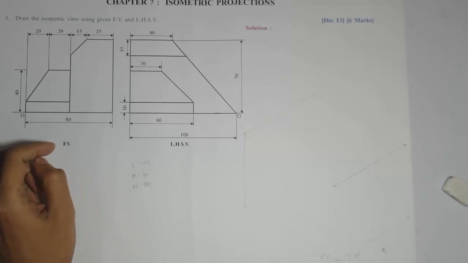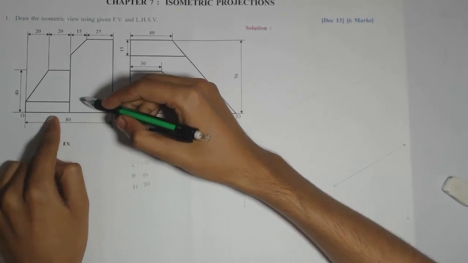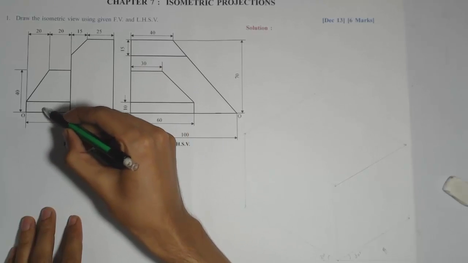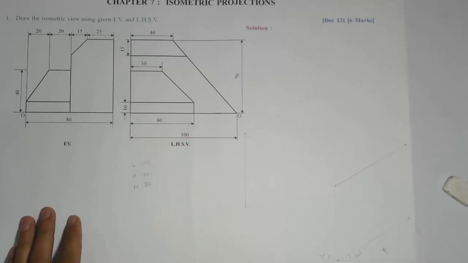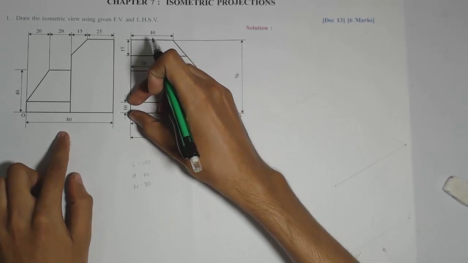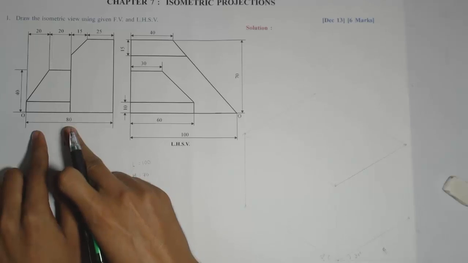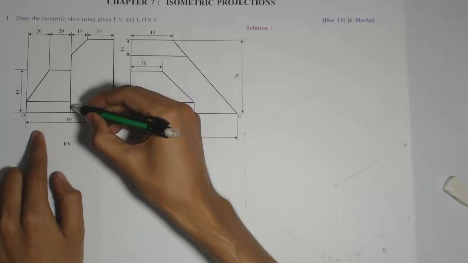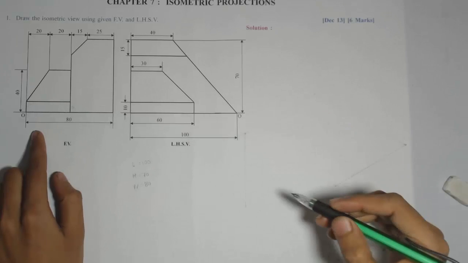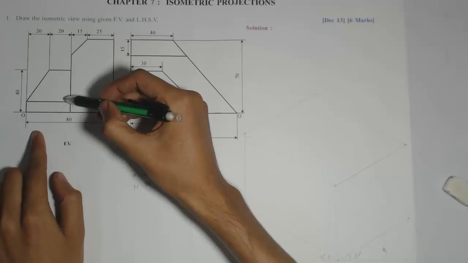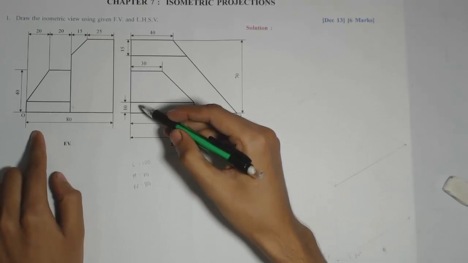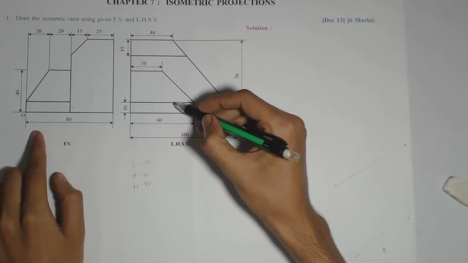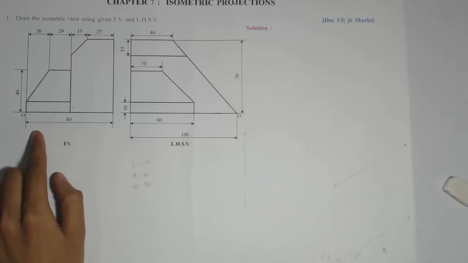If I start from the bottom, then in the front view I see this part, and the height of that part is not given in the front view, but it is given in the left hand side view, so it has the same height. The height of that part is 10, and it is closed, and corresponding to the same height of 10, I get this part in the left hand side view.